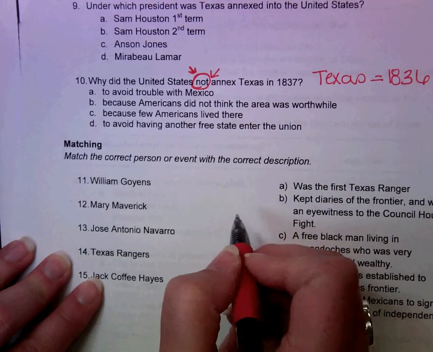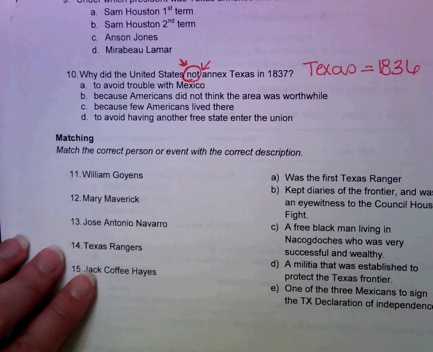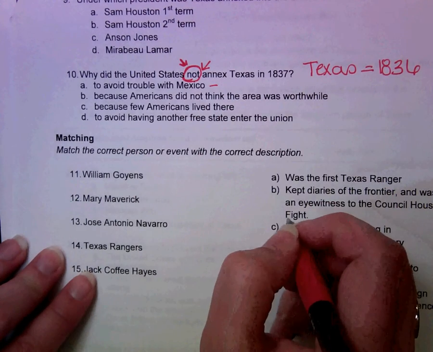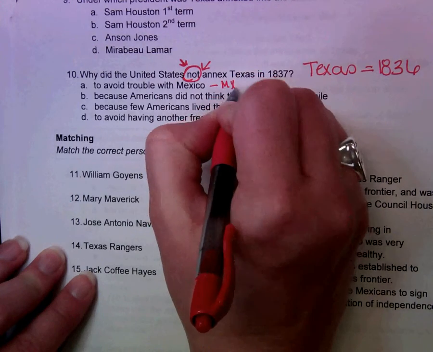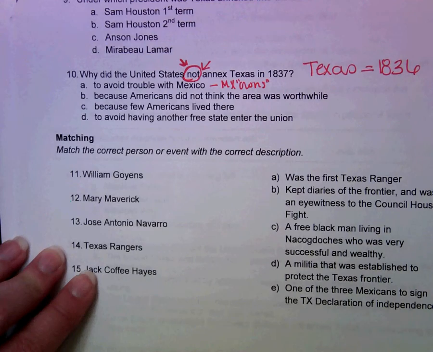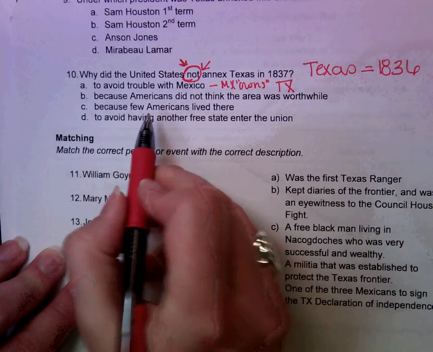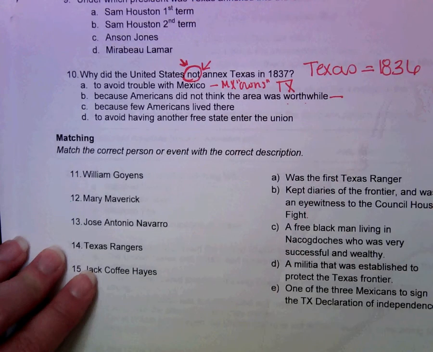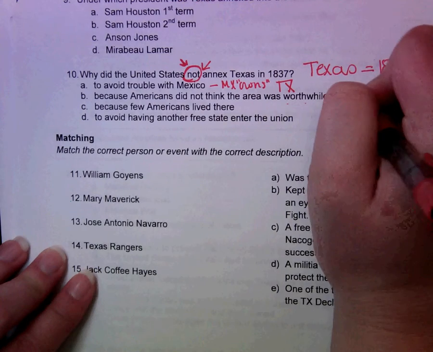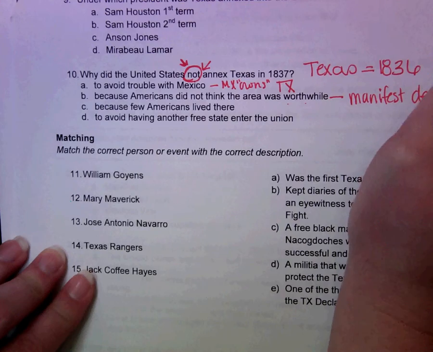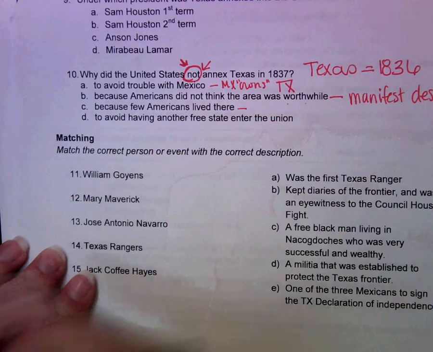1836, okay? So our choices are to avoid trouble with Mexico. Why would there be trouble? Because Mexico still recognized Texas. Mexico, I'm going to put owns in quotations, like it owns Texas, okay? Because Americans did not think the area was worthwhile. We just talked about this, didn't we? Manifest destiny. Because few Americans lived there.